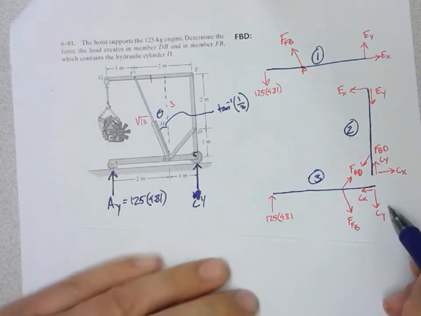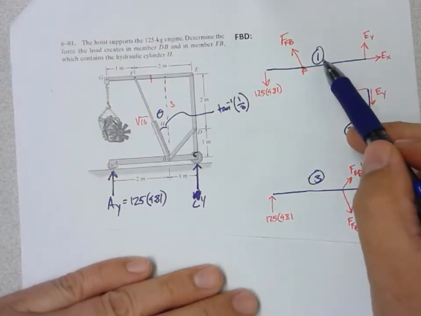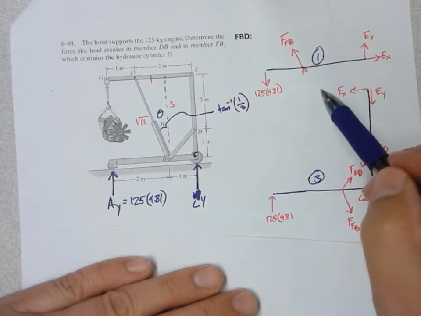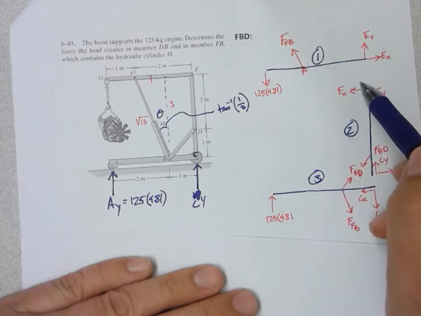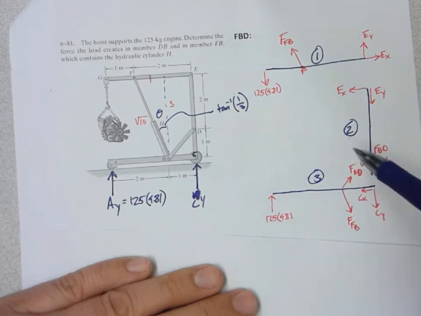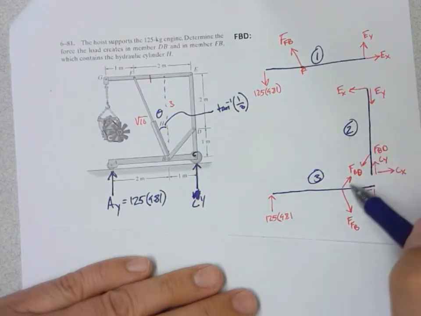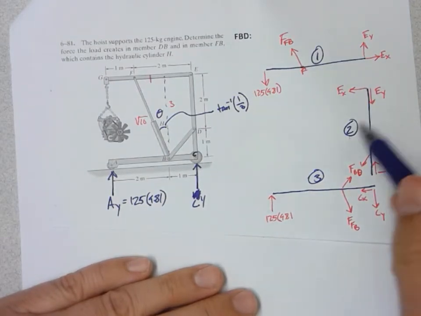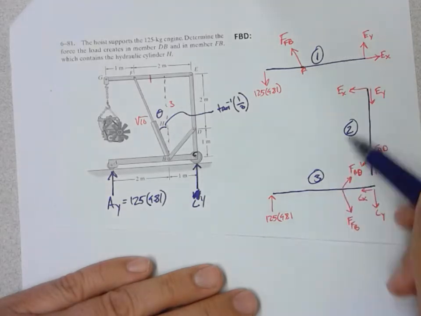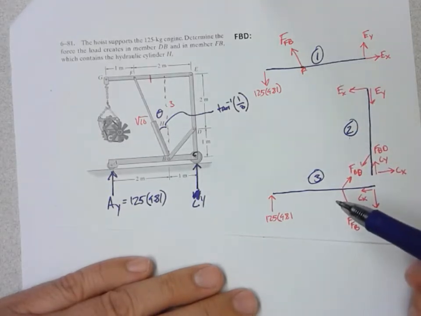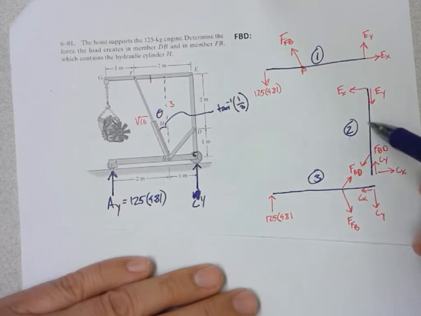So now, let's start at member 1 and write a system of equations for the forces here. We're going to have 3 unknowns right there, so we can actually solve for FFB right off the bat. But we actually need to get FBD as well, so we're going to have to write a second system of equations. So go ahead and pause, write the first set of equations, and then write the second set of equations, and we'll come back together.